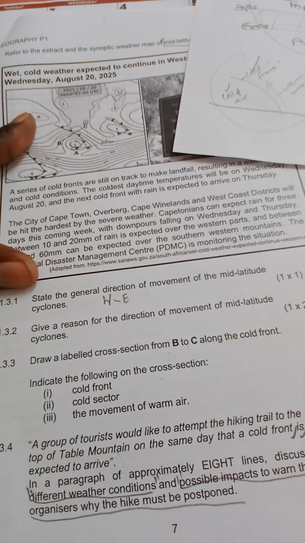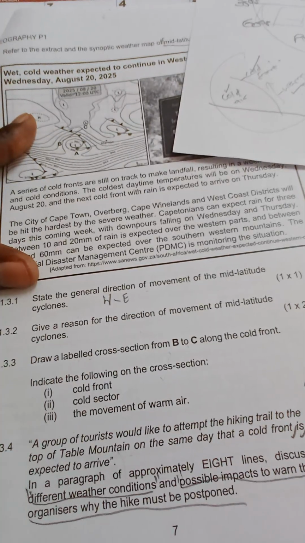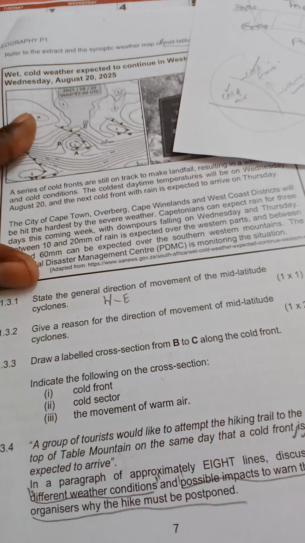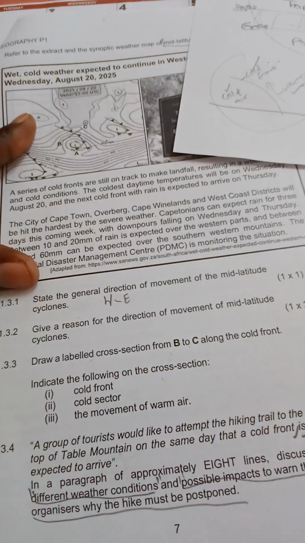What are the likely weather conditions? Number 1, we are likely to have heavy rainfall or thunderstorms. We are likely to have lightning. We are likely to have hail. The temperatures are likely to drop. We are likely to have snow. We are likely to have strong gusty winds. We are likely to have overcast conditions and cumulonimbus clouds. We are likely to have fog and mist. These are the weather conditions that we are likely to have.